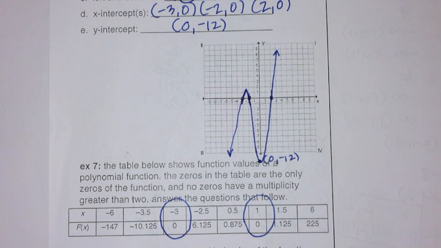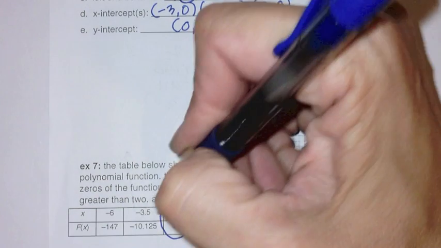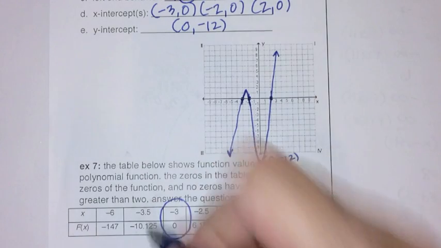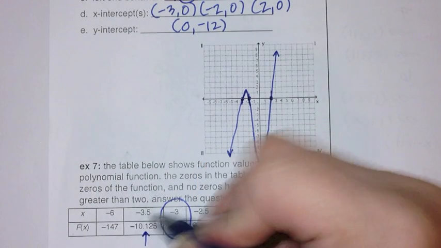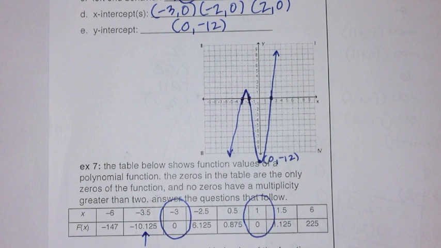And what is the multiplicity of this zero? This is sometimes hard for students to see from a table, but what I want you to do is look at the numbers just before and just after that zero, more specifically the y values. This y value, which is only half an increment to the left of negative 3, is negative.